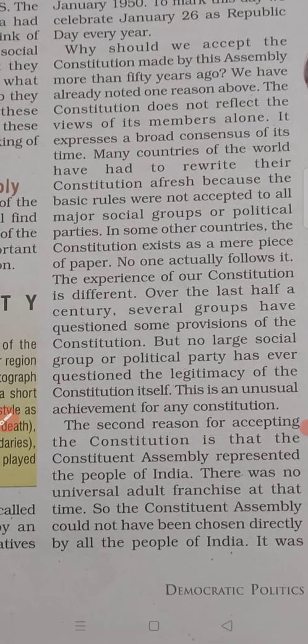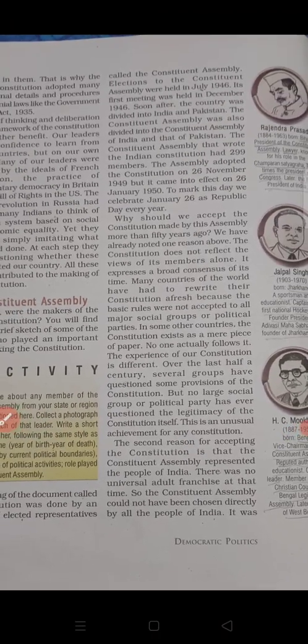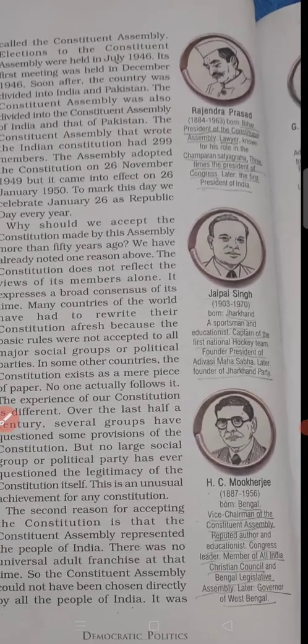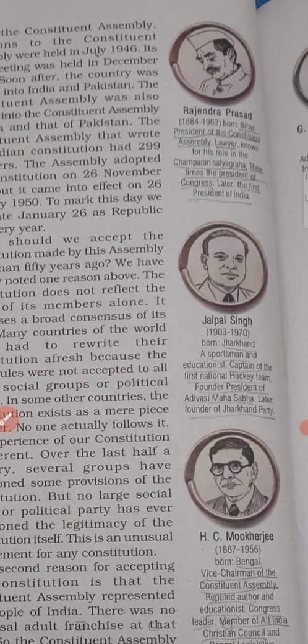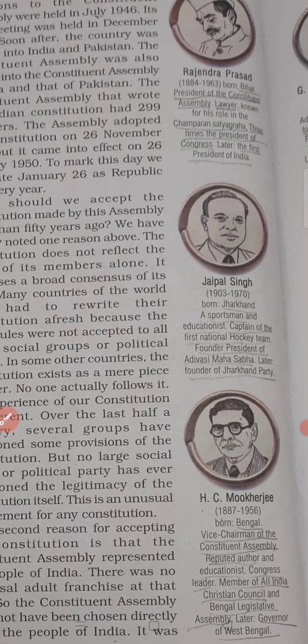And the next question that you can write here, some of the important personalities are given. You can write down about these. Questions can arise related to these personalities. Dr. Rajendra Prasad, he was born in Bihar, president of Constituent Assembly. He was a lawyer and known for his role in the Champaran Satyagraha.